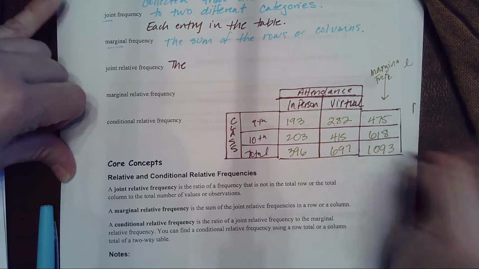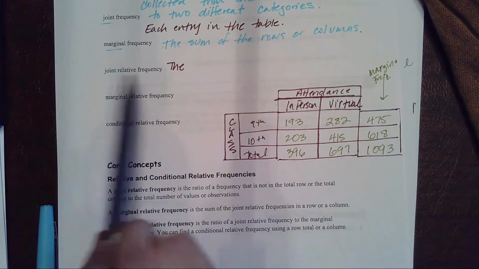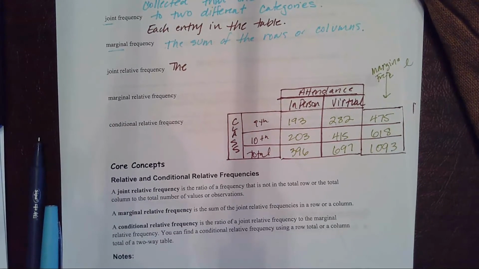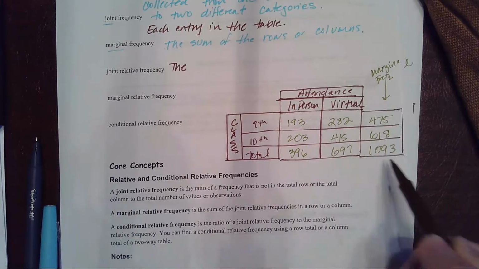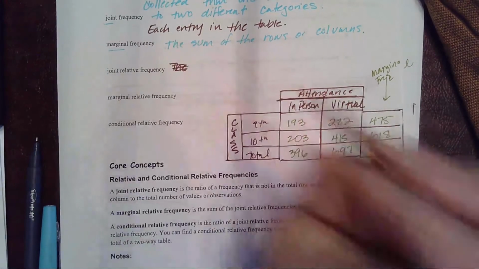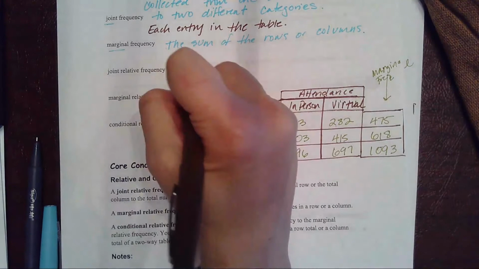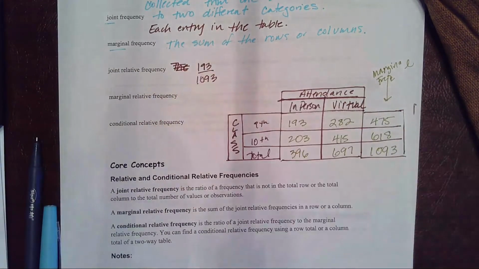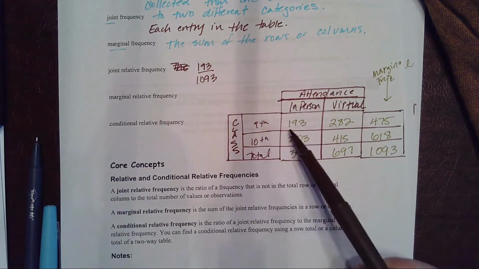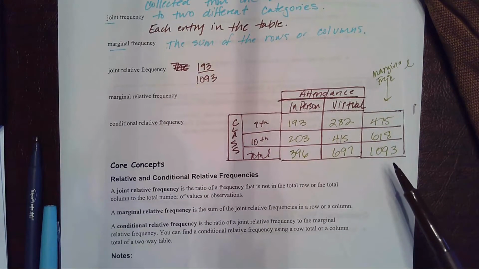So this brings me to what we were talking about here, the joint relative frequency. It's the ratio of a joint frequency over the total. Maybe it's easier to give an example. It would be 193 over 1,093. So it's the number of in-person ninth graders compared to the total surveyed, right? The total number of people surveyed. So that's what a joint relative frequency is.